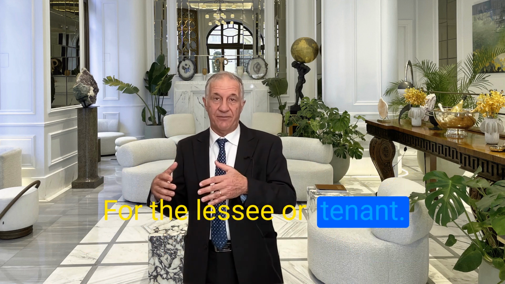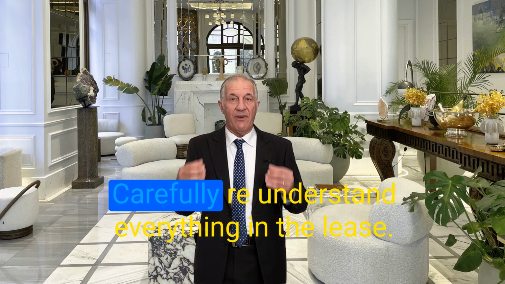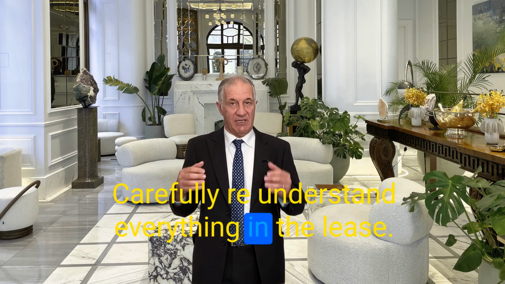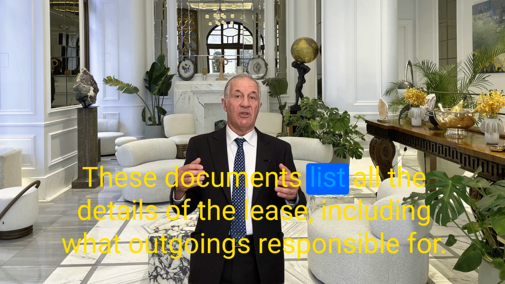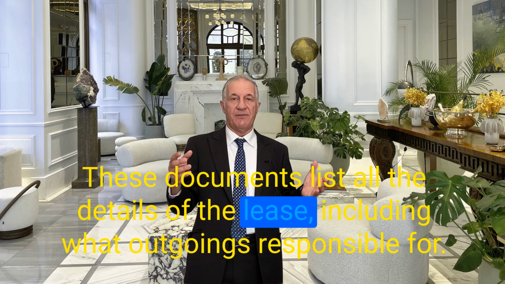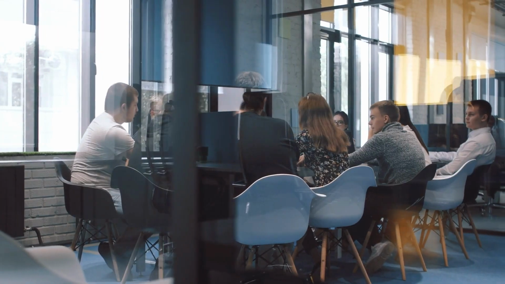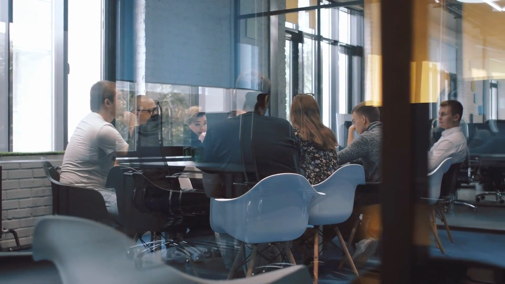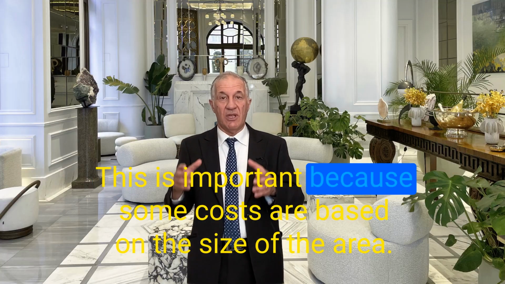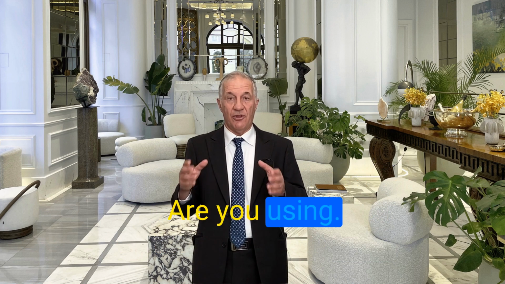For the lessee or tenant, you must carefully read and understand everything in the lease and the disclosure statement. These documents list all the details of the lease, including what you're responsible for. The lease mentions the lettable area, which is the space you're renting. This is important because some costs are based on the size of the area you're using.